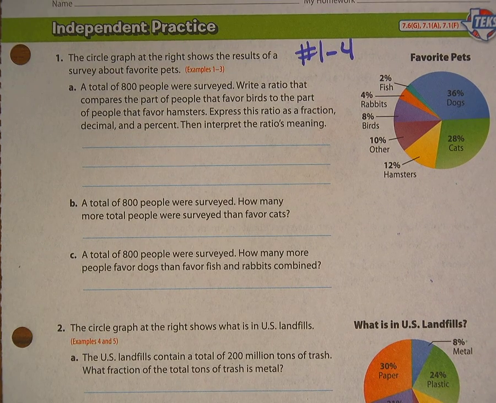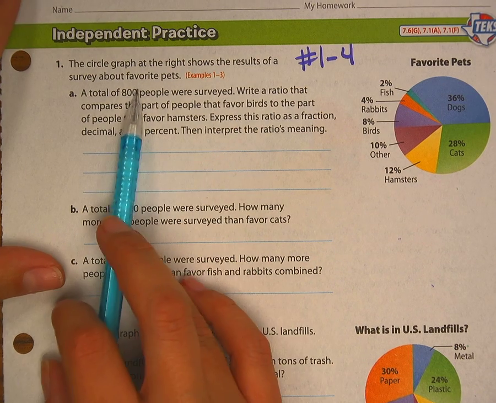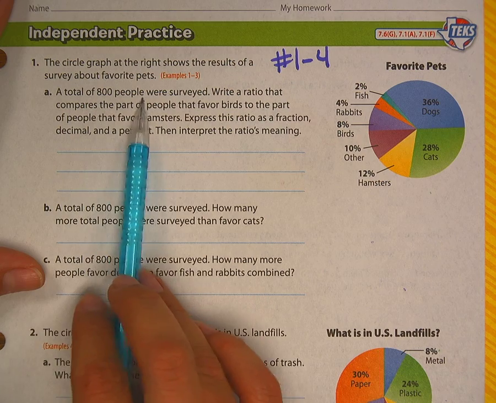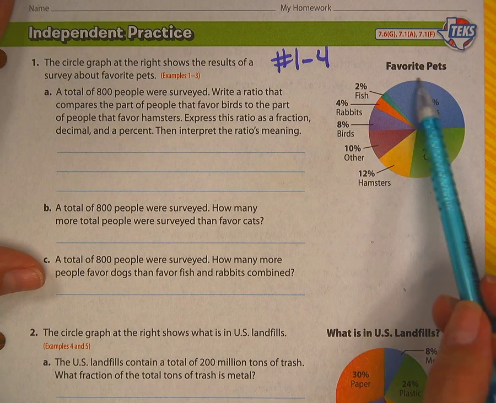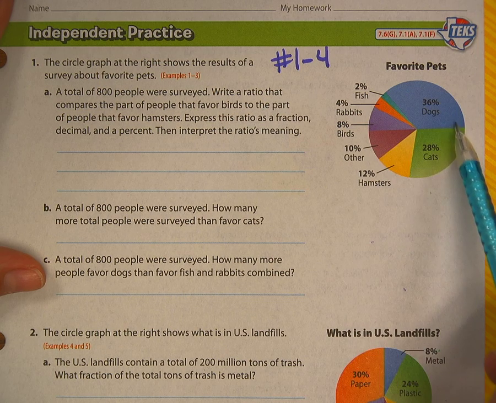Okay, looking at number 1, we've got circle graphs. It says at the right, it shows the results of a survey about favorite pets, and you can see that by the title. It says a total of 800 people were surveyed. So what does my circle graph equal to as percents? 100%. But for the amount of people that were surveyed, what does it equal?